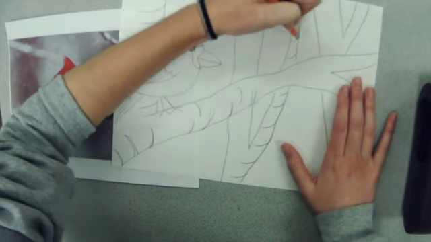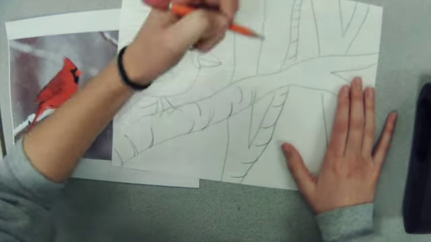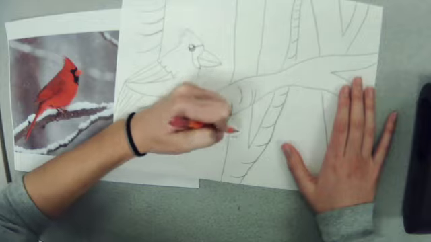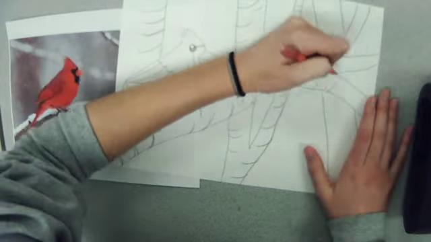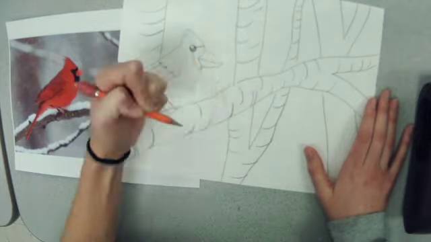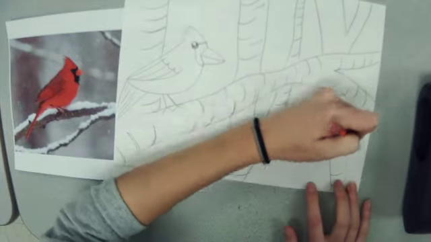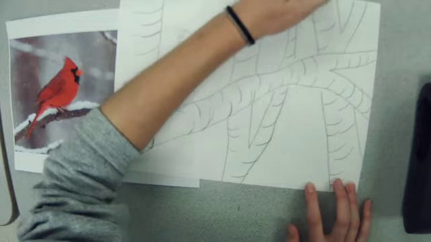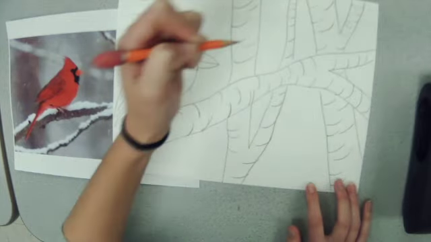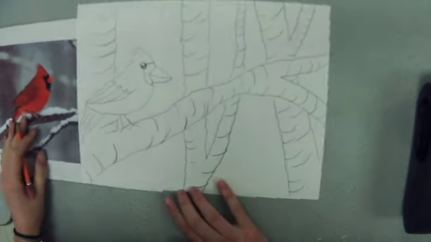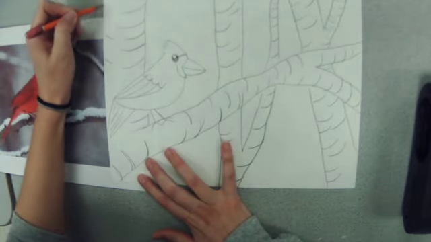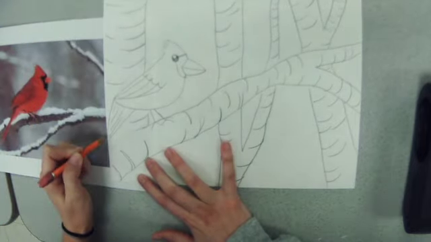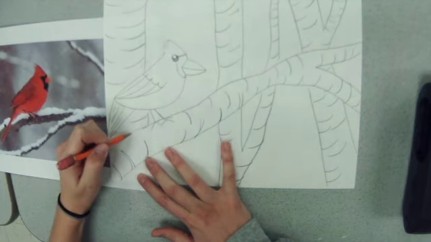Use them sparingly. Don't use too many because then it'll just look like it's totally striped. And there you go. A couple more details onto this tree, and you are all set.